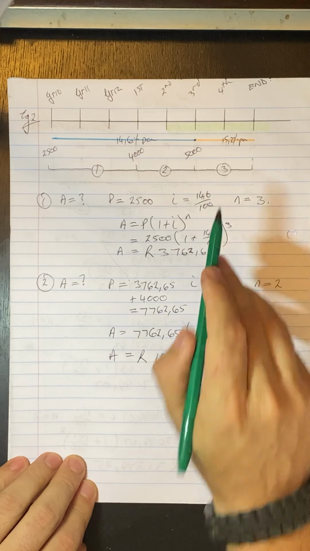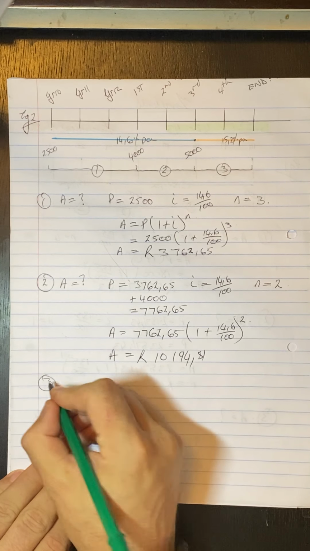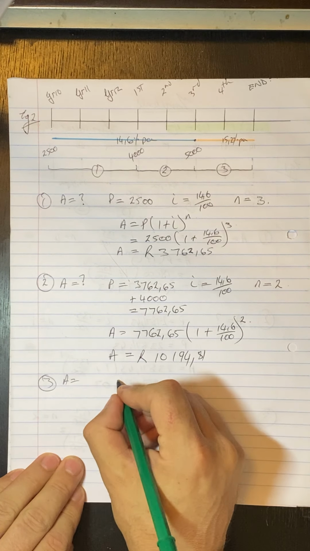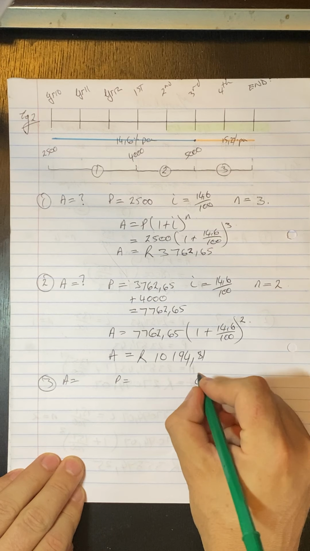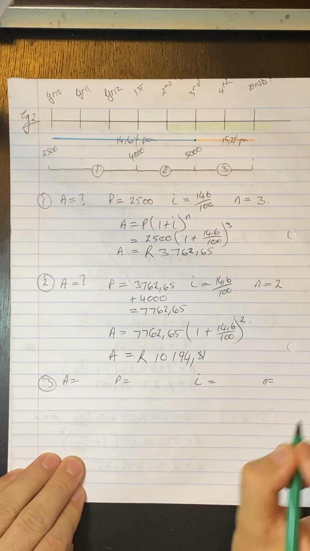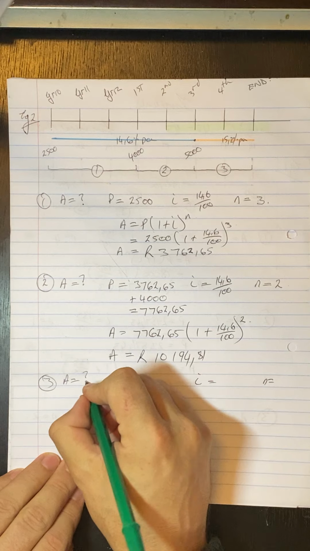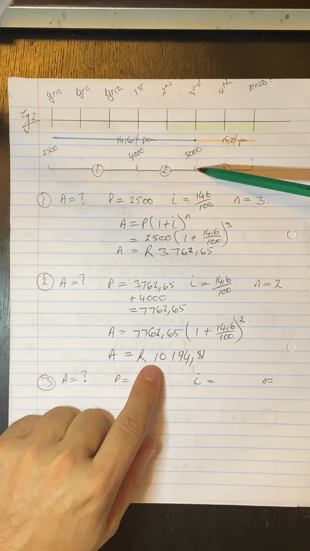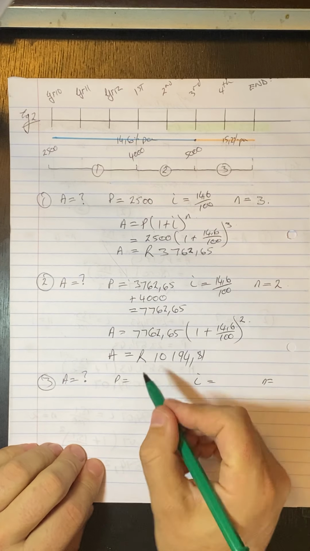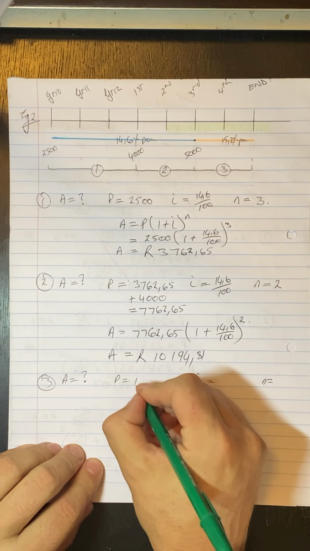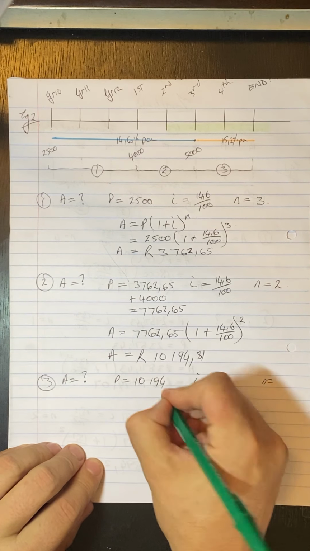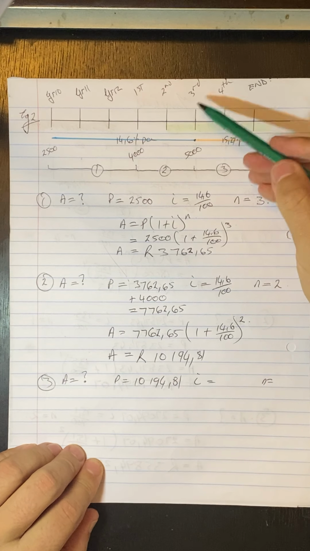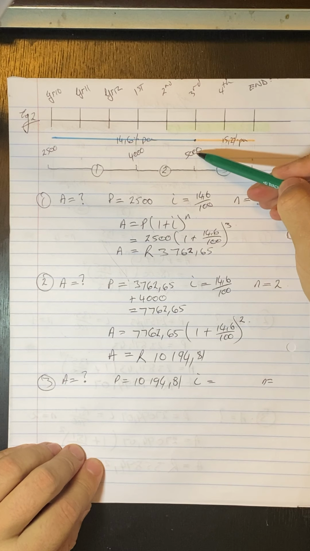So we're going to look at step 3 now. A is equal to, P is equal to, i is equal to, n is equal to. The accumulated amount we're going to figure out. At this step, we know what's in our account: it's 10,194 Rand and 81 cents. But what are we doing at that step? We are adding an extra 5,000 Rand into the account.